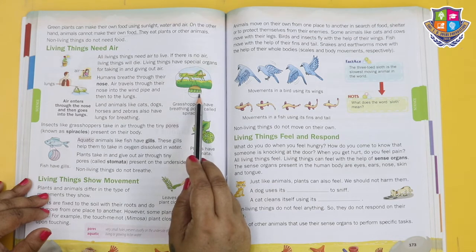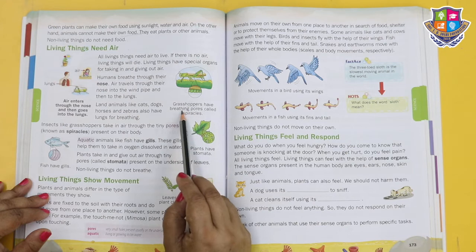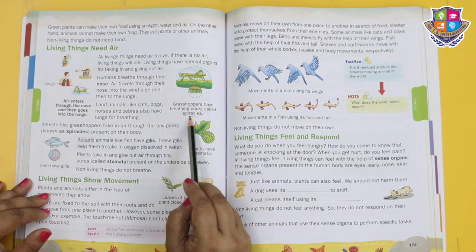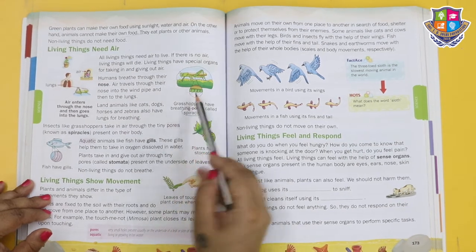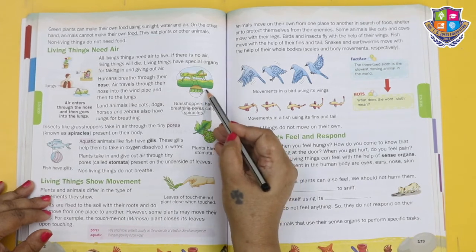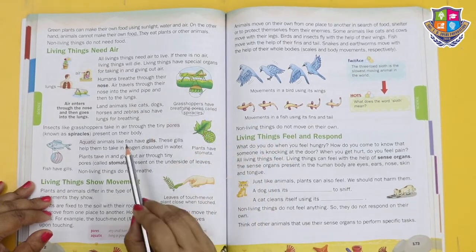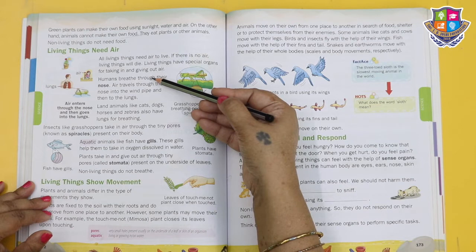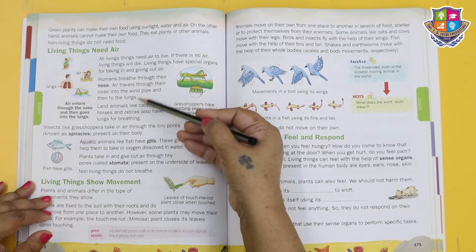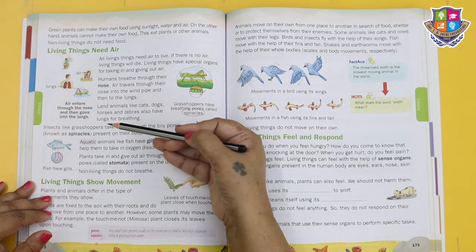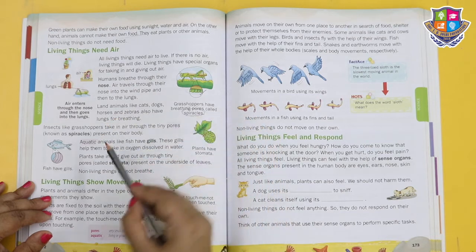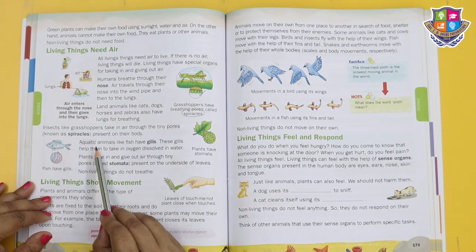Can you see the spiracles here? So how do they breathe? How do insects breathe? They breathe through spiracles. Did you see here? Very good. These are the spiracles here. Then we finish with the human beings, we finish with animals, we finish with the insects, and now we are going to go to the aquatic animals.